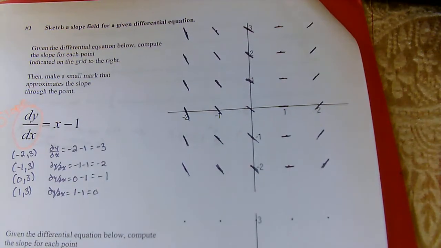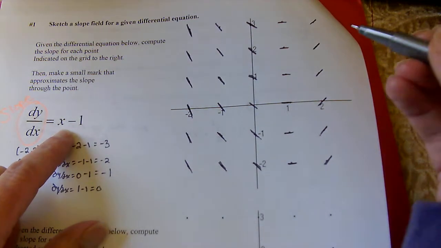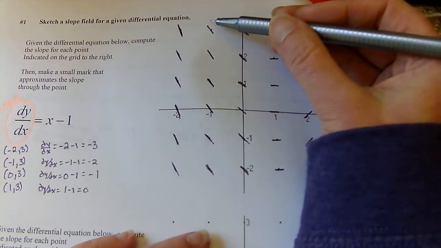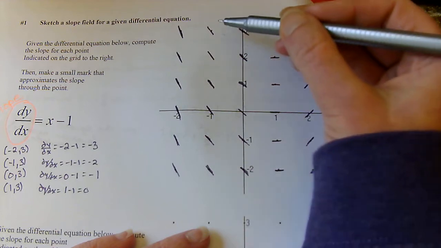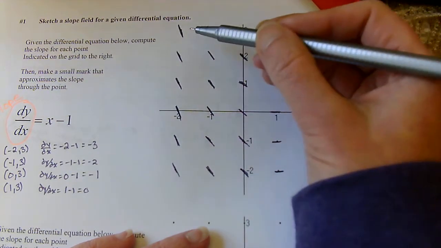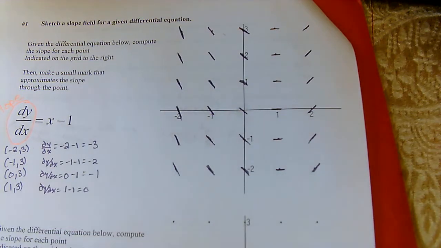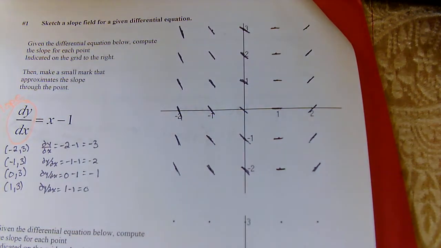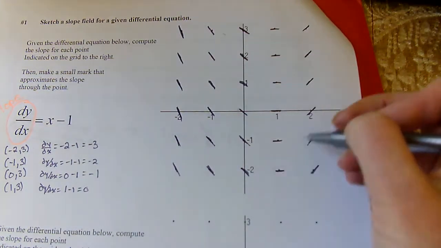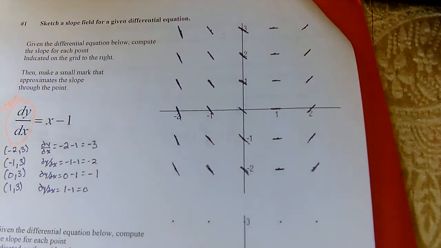What we have drawn is our possible f of x's. Notice what they look like. These are all going down, and then it goes back up. What kind of graph would this look like? Well, it looks like it'd be some kind of parabola. Slope of 0 at that minimum.